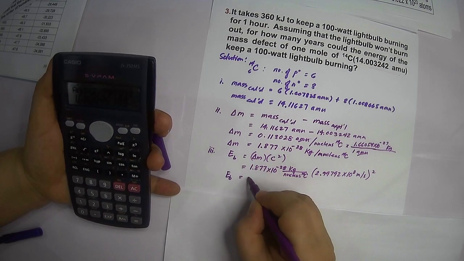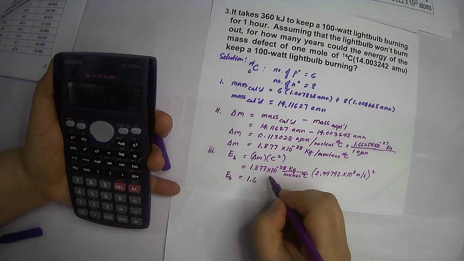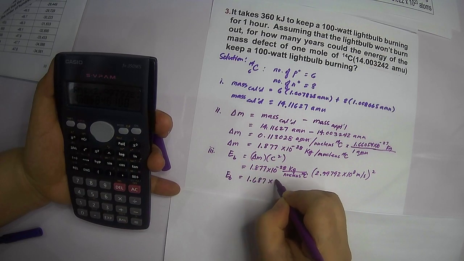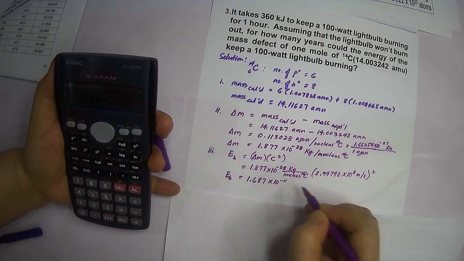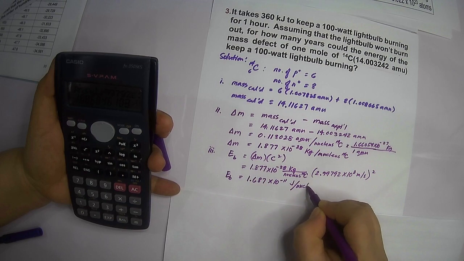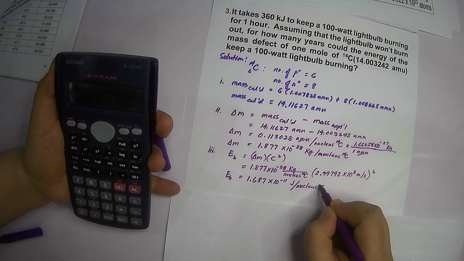So the binding energy is 1.687 times 10 to the negative 11 joule per nucleus of carbon 14.